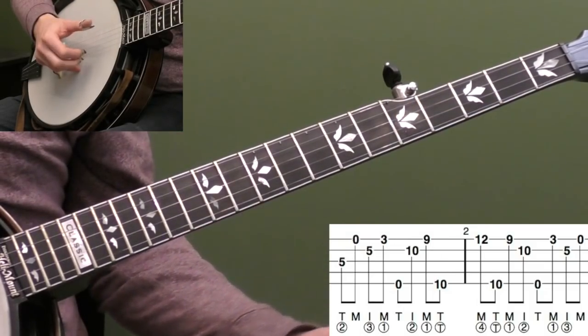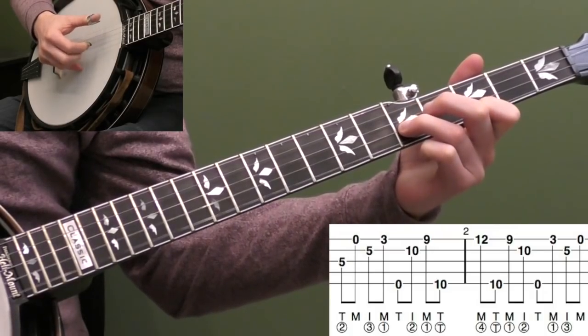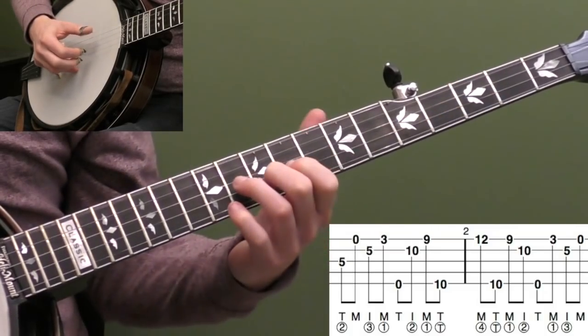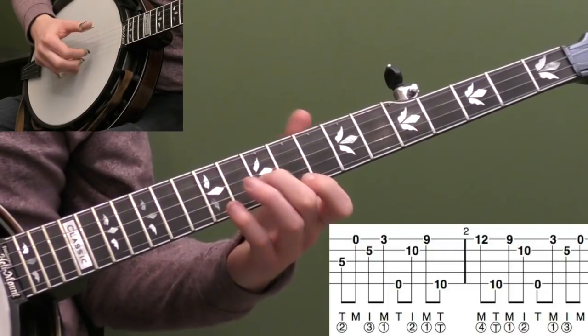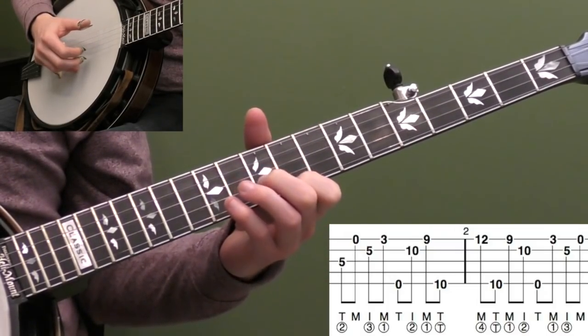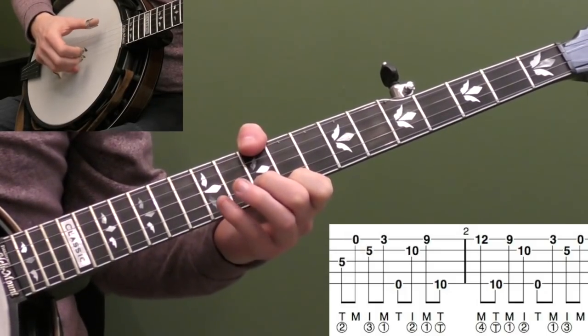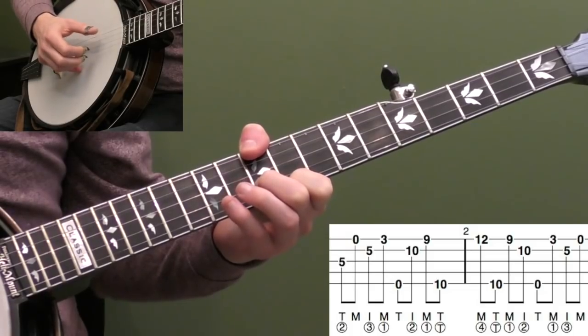You're also working your right hand there. But let's get the rest of the notes now. So right here you're going to use the 5th string to travel all the way up to the 10th fret on the 2nd string. You're going to put your 2nd finger right there. 1st finger on the 9th fret of the 1st string. And then you're going to wrap your thumb around and grab the 10th fret of the 5th string.